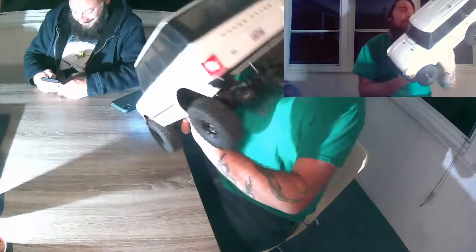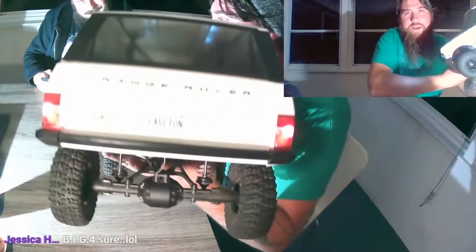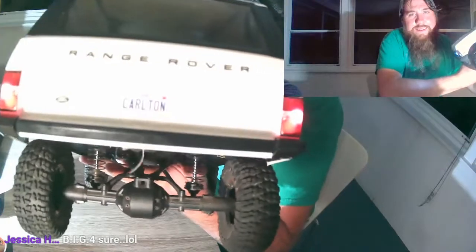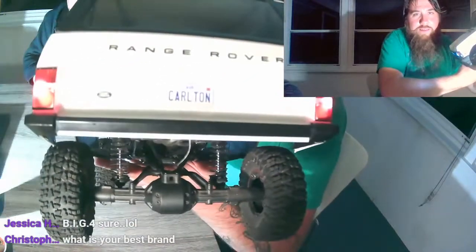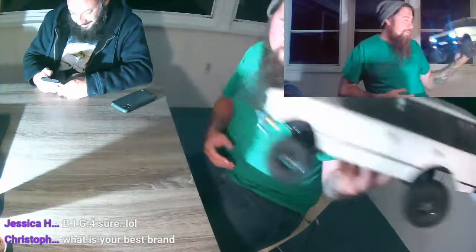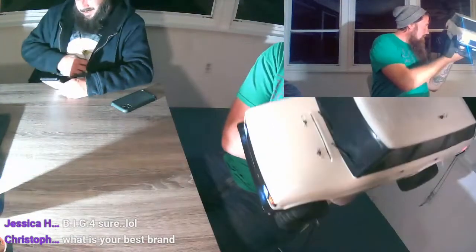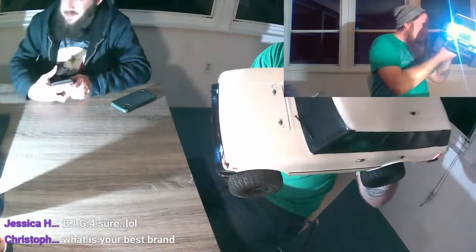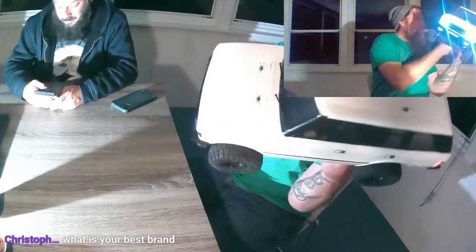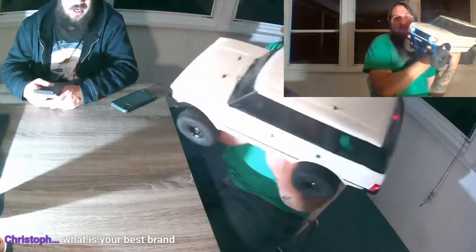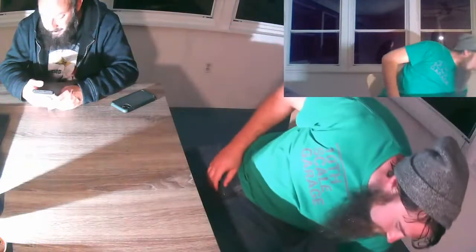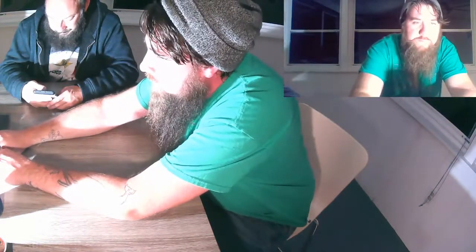Also, check this out. Ethan got me this. If you can see that, it's got an Ohio license plate that says Carlton. Super cool, thank you, Ethan. Actually, the scale sign guy on Facebook is where I got those. He makes all sorts of different style signs, scale signs, plates, all kinds of stuff. Got a few of them.